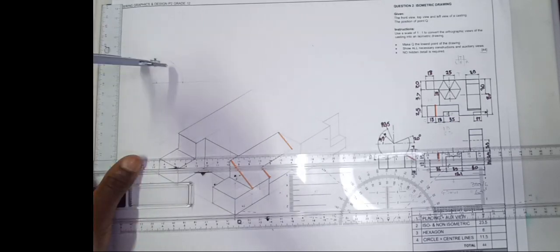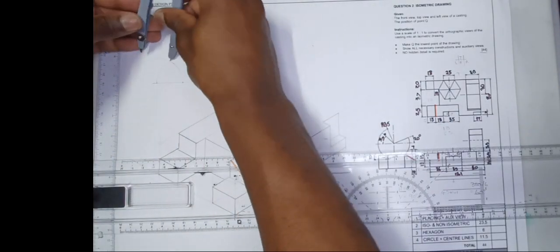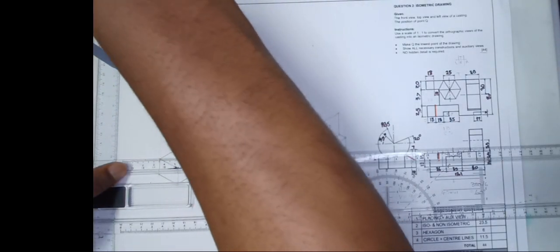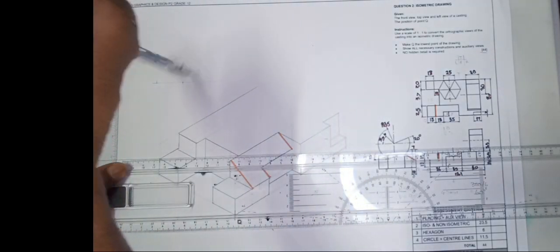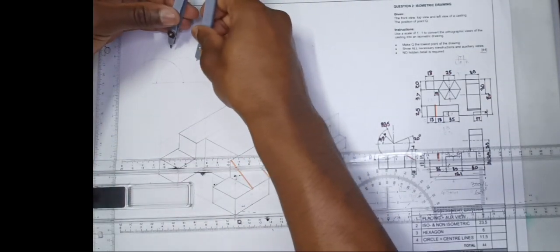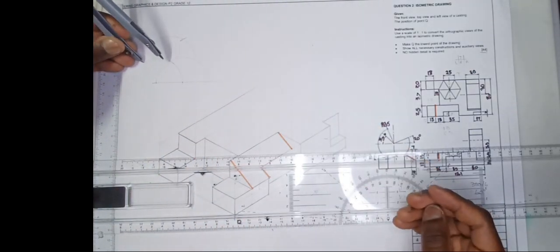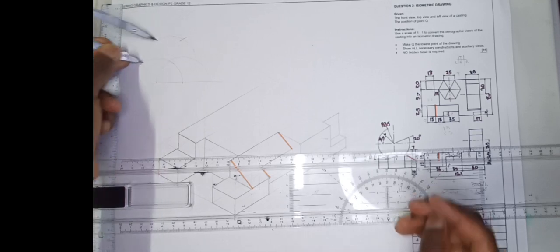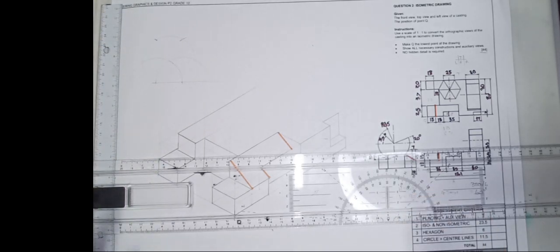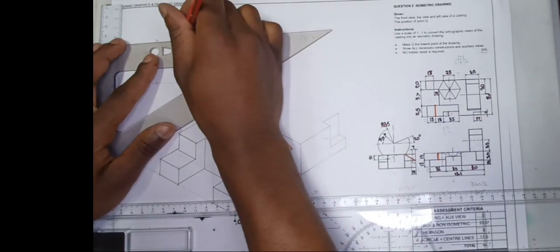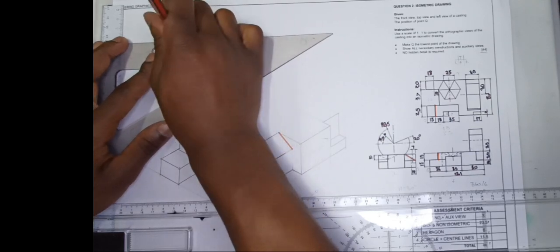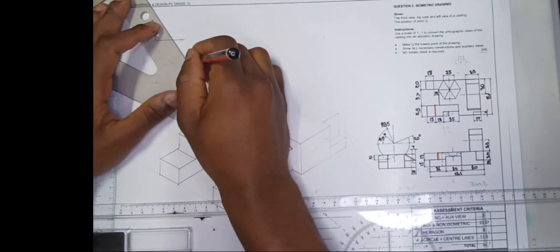Construct an arc on the side, and then where these two arcs meet, come again and construct also where these two arcs meet, coming also on this side. This is your intersection. Okay, and then now you'll have your auxiliary view of a hexagon.